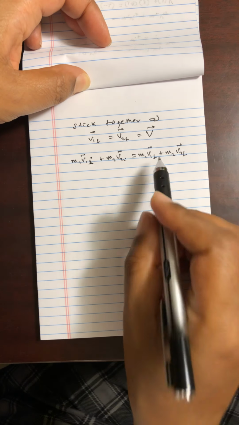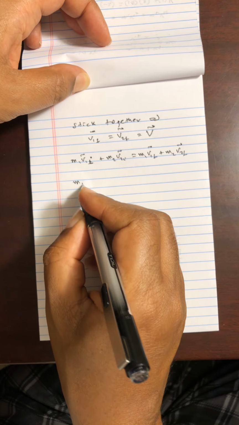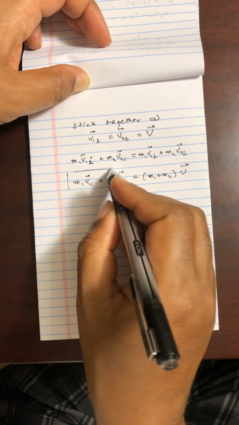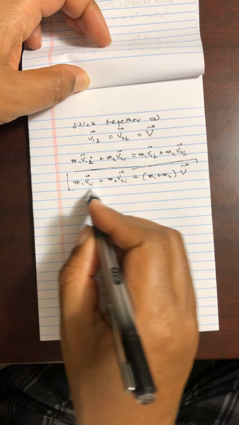But these two are equal, they're equal to capital V. So we get the following equation: m1 v1I plus m2 v2I equals m1 plus m2 times their common speed, capital V. So if you know the collision is completely inelastic, you can use this formula.